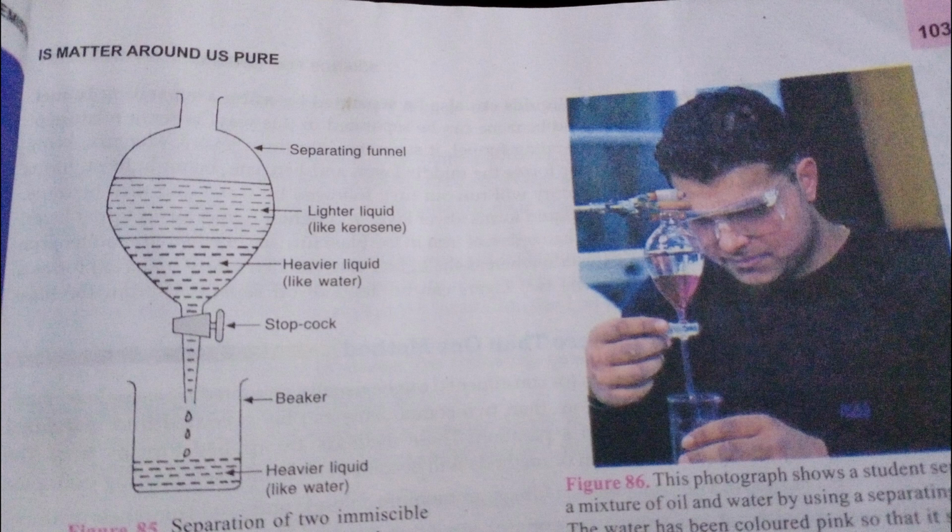If you take a mixture of crude petroleum and shake it for a long time in the separating funnel, first the heavier liquid like water comes out, later a lighter liquid like kerosene comes out, and then the lighter substances such as white petrol and others will all be allowed out.